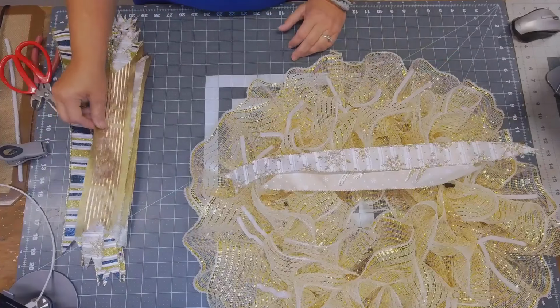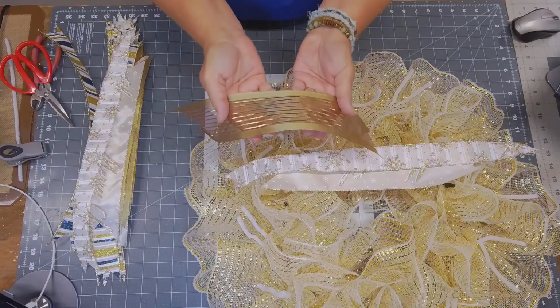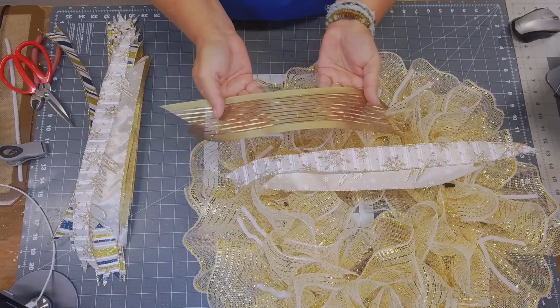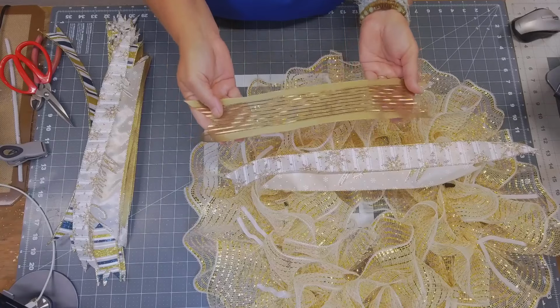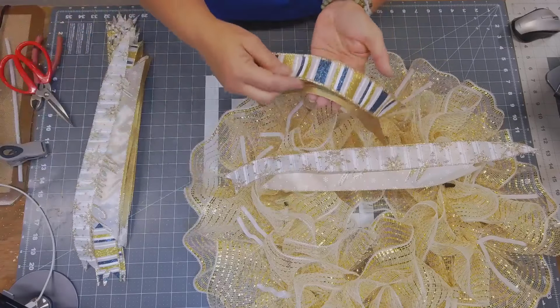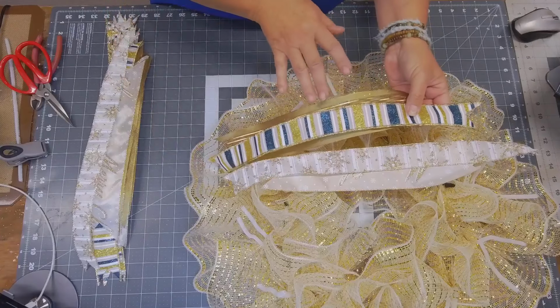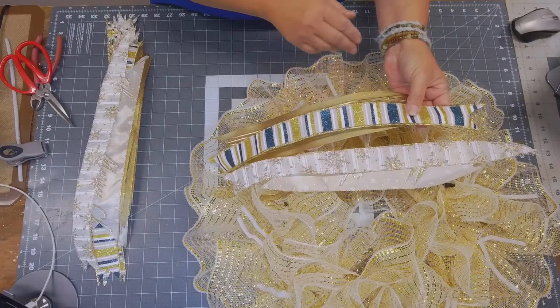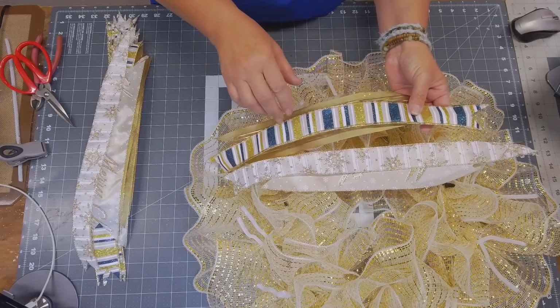And then the other is going to be this. It's kind of a really nice sheer, but it's a thick sheer. It's a solid gold, 14 inches for the 2.5. And then I'm pairing it with this kind of like aqua teal color, gold and white, 1.5 inch at 19 inches.